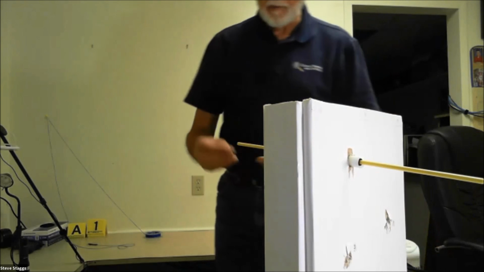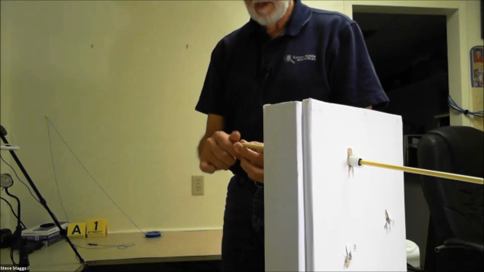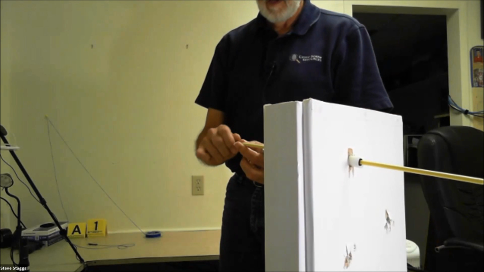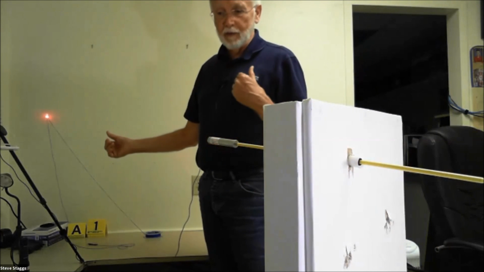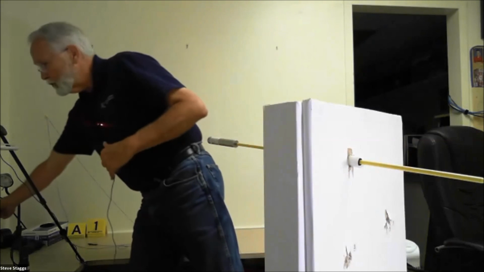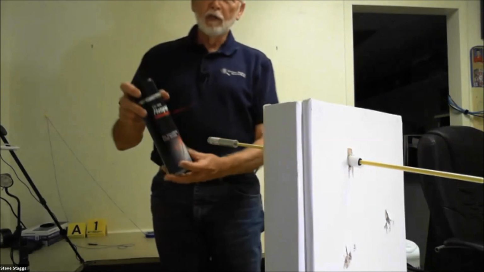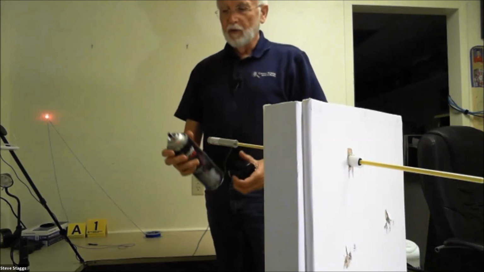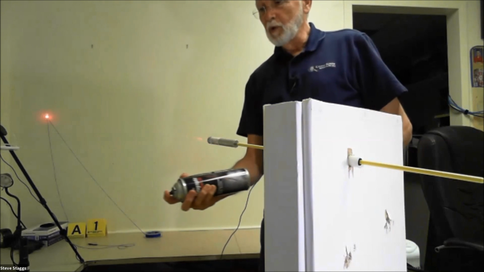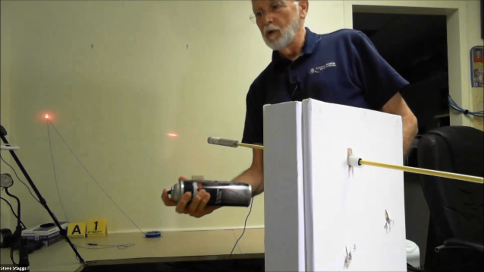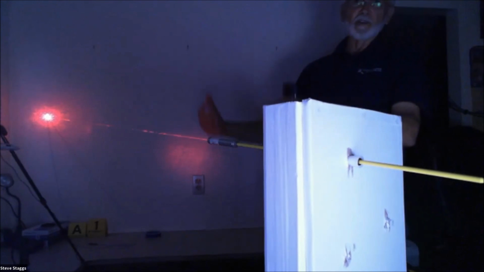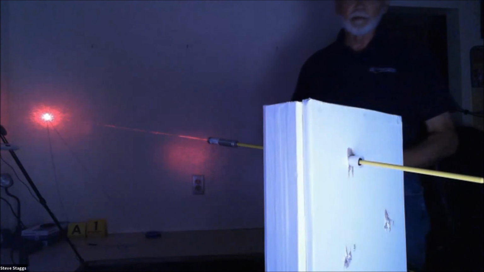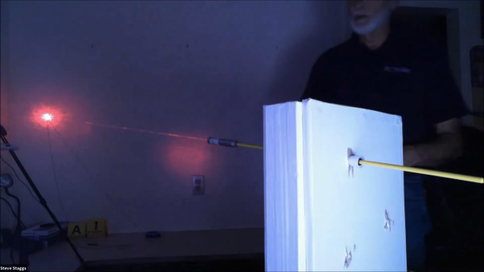Let me go ahead and put the laser back on again. There's two ways that we can photograph this with a laser. One way is to use photographic fog. So the photographic fog comes in a can. To do this, we have to spray the fog upward. What happens is the fog goes up, and so the particles are in the air, and then the fog is coming back down, leaving more particles in the air, and then you can photograph that.